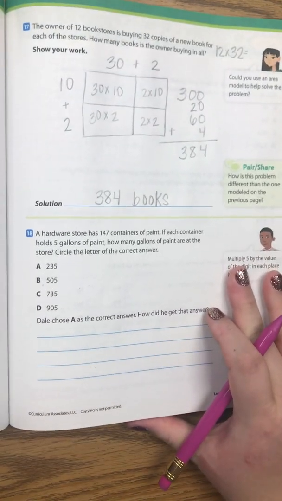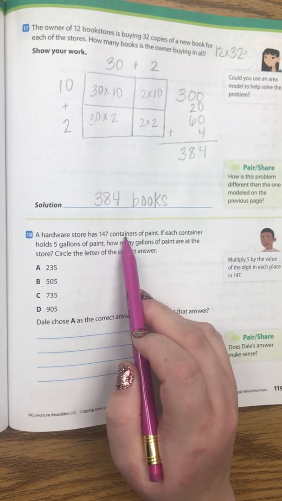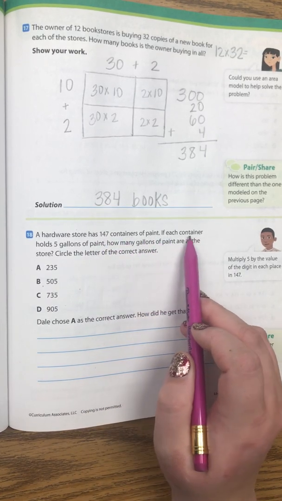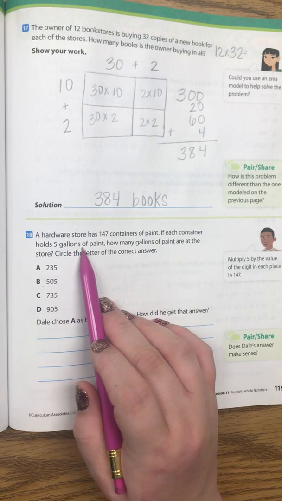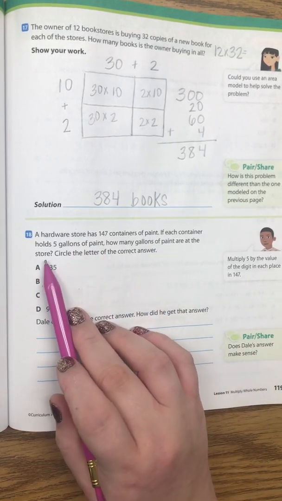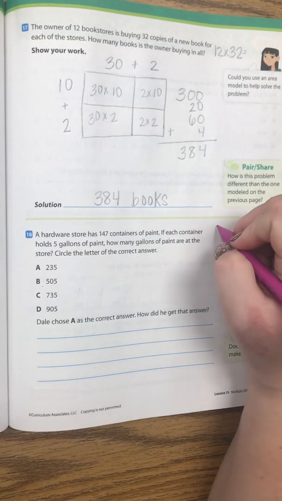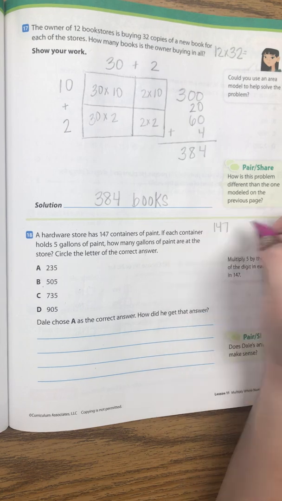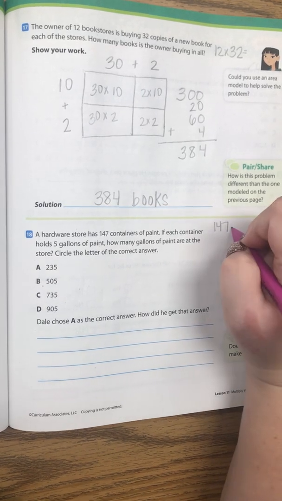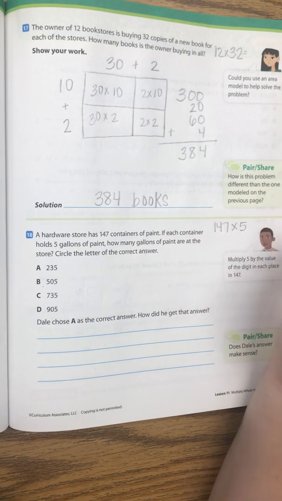Number 18. A hardware store has 147 containers of paint. If each container holds 5 gallons of paint, how many gallons of paint are at the store? Circle the letter of the correct answer. So a hardware store has 147 containers of paint, and each one holds 5 gallons.